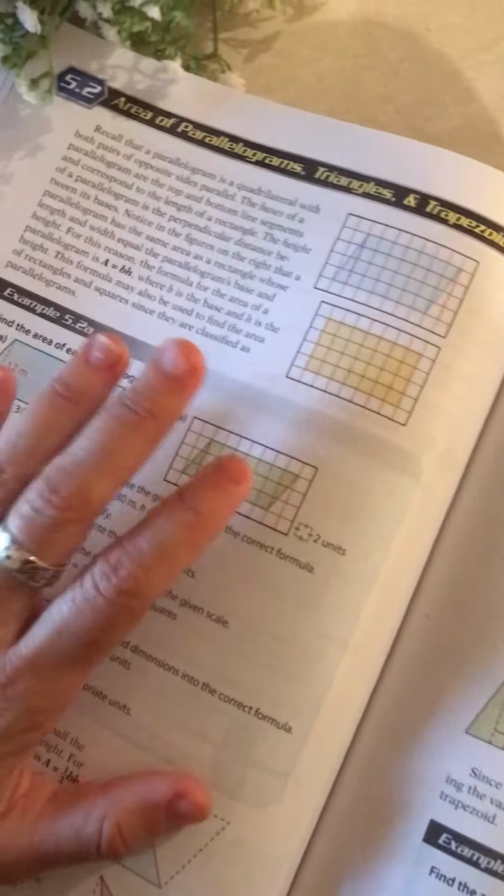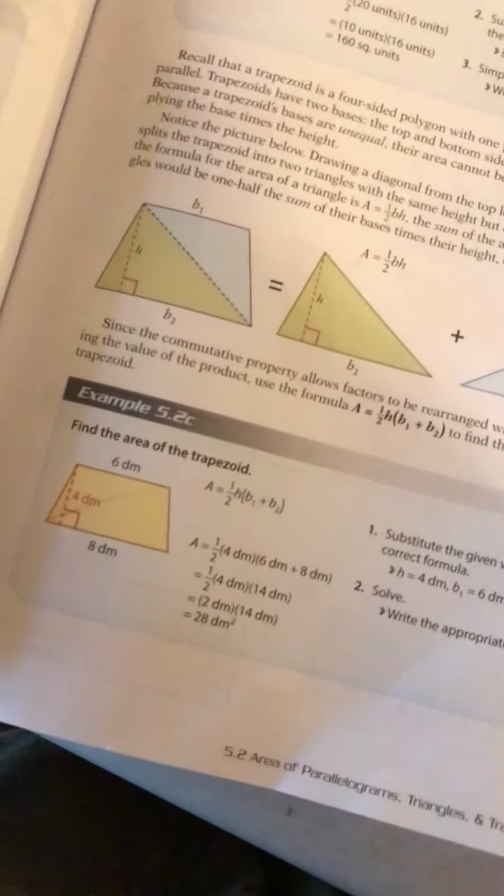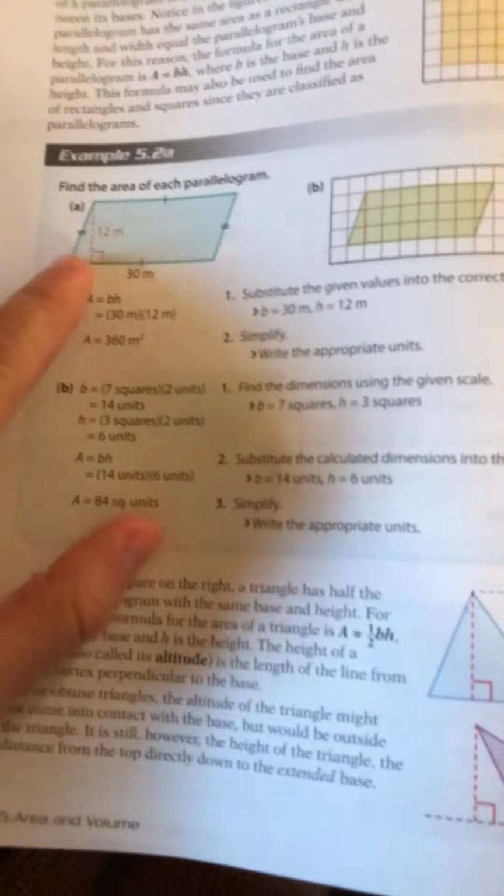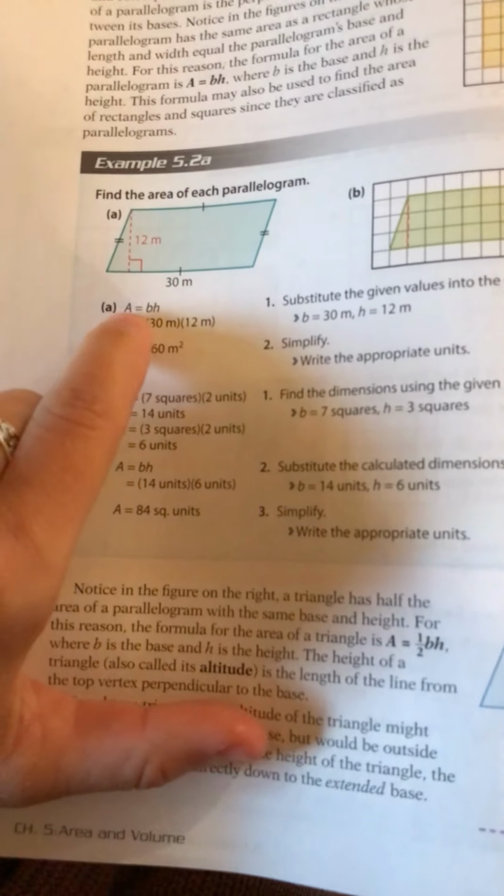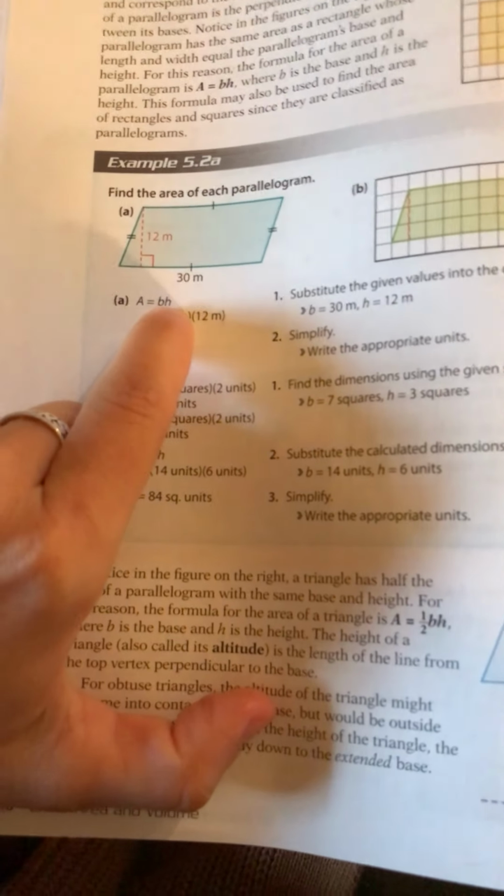Okay, so we learned about triangles in 5.2. And now I want to do a few problems for parallelograms and for trapezoids. So let's look at the parallelogram example over here. The formula that they're going to give us for a parallelogram is base times height.